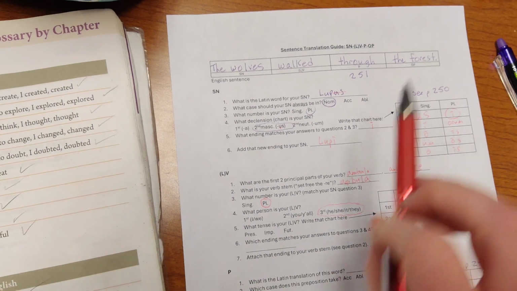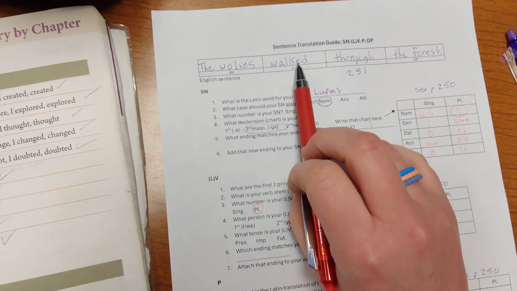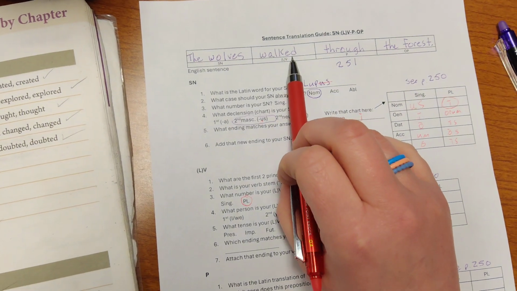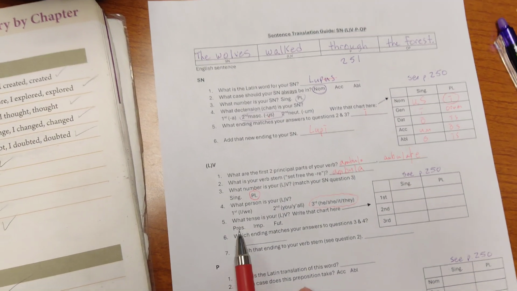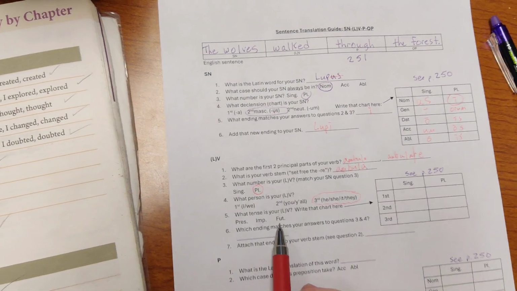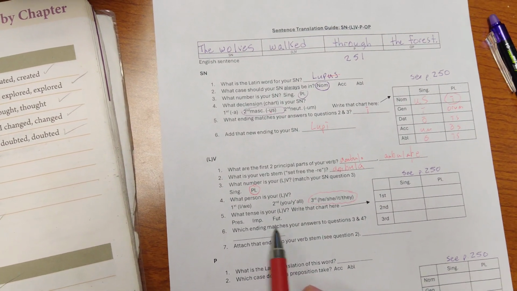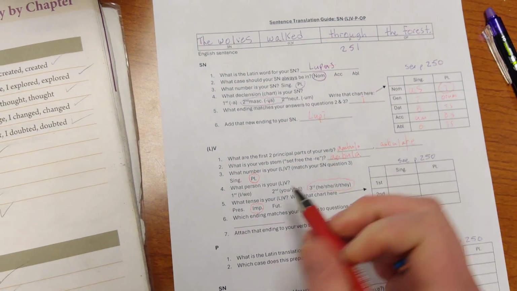Okay, so we're going to look at my verb, walked. Okay, so that's a type of past tense, right? Latin is a little bit different than English, but I only give you 3 options here. So, is it present tense? No, it's not present tense. Is it future tense? No, it's not future tense. Imperfect tense is the tense that we use for past in Latin.